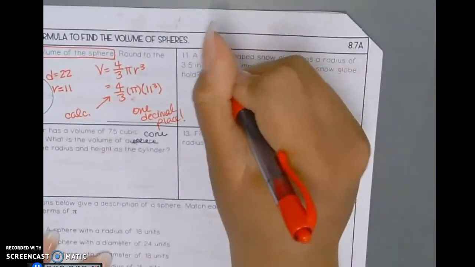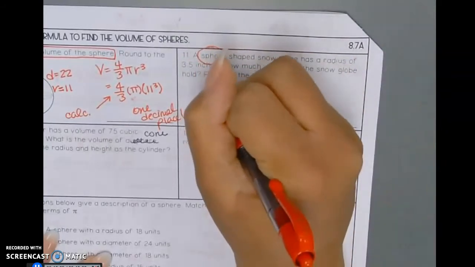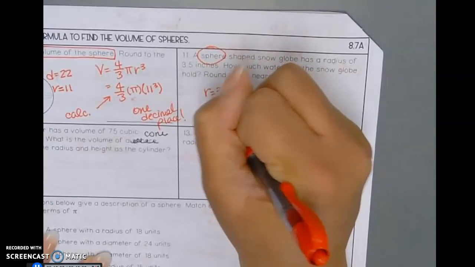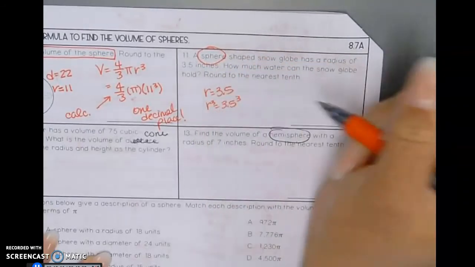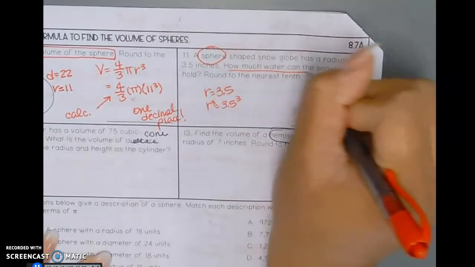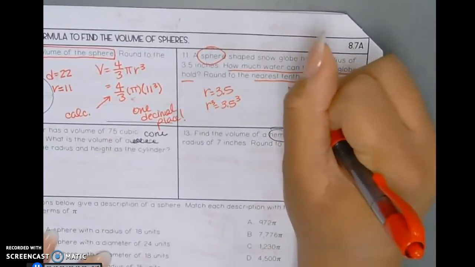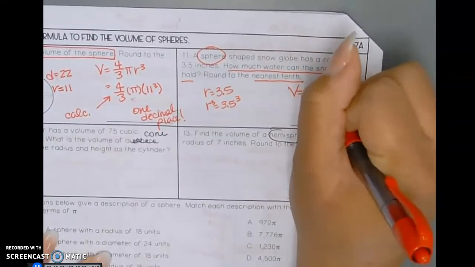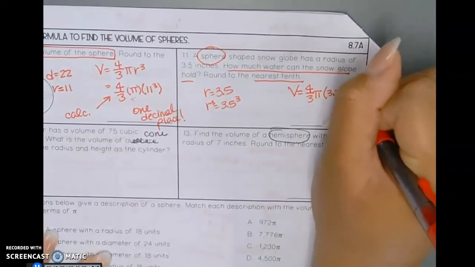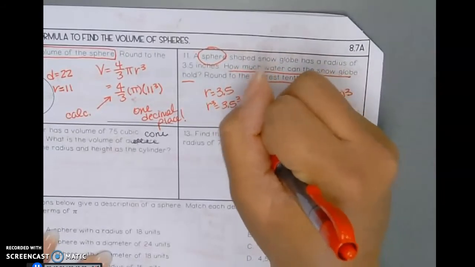On number 11, it says another sphere shaped snow globe has a radius, so R is 3.5, and then you'll cube R. 3.5 cubed. How much water can the snow globe hold? This is asking for volume. Round to the nearest tenth. V equals 4/3 pi 3.5 cubed. 1 decimal place.